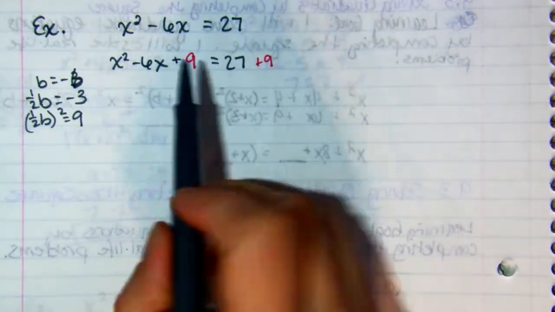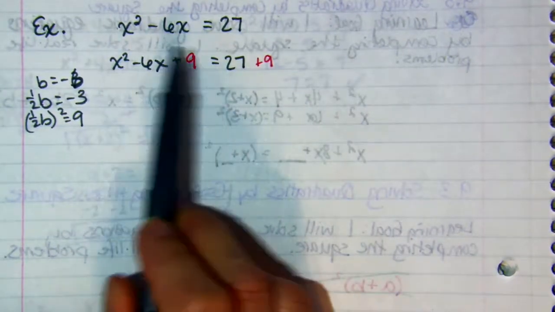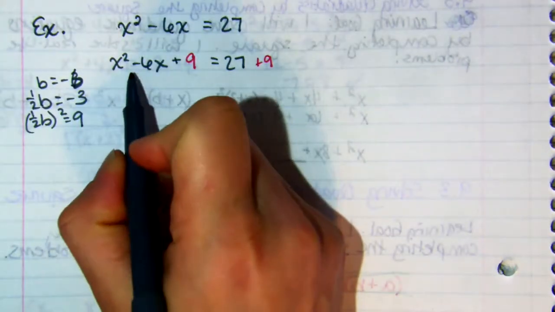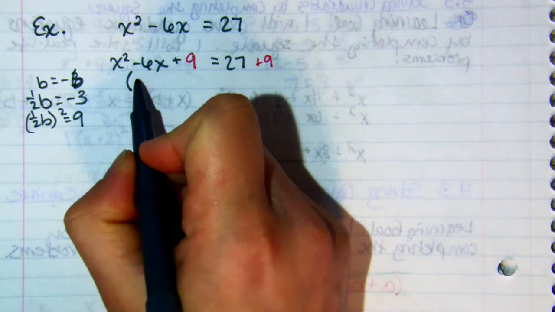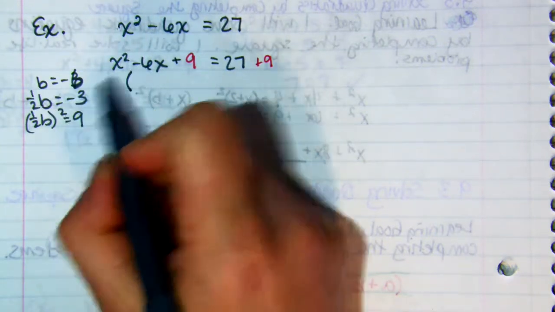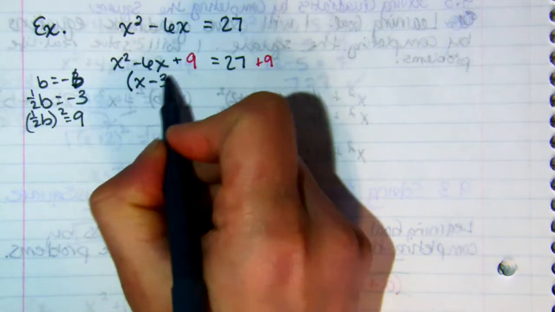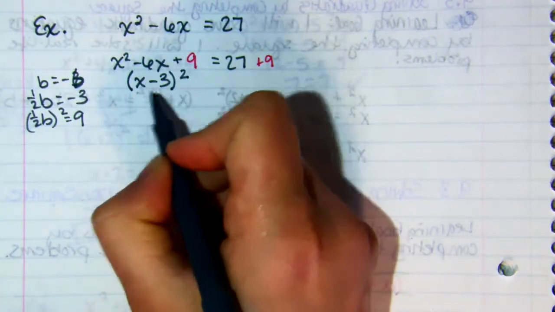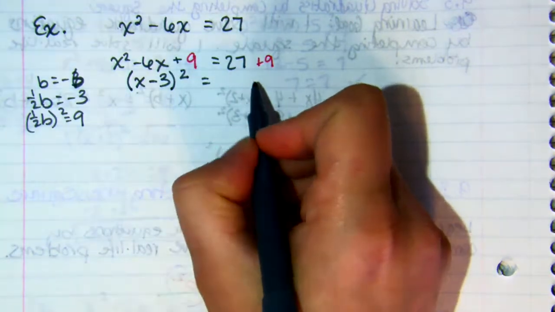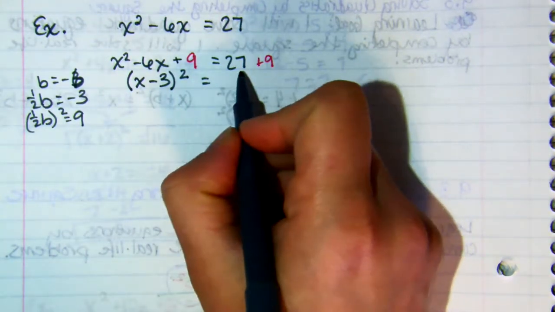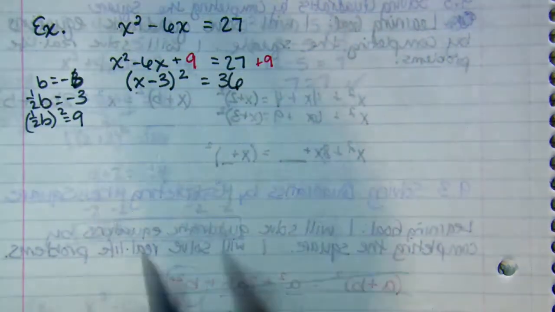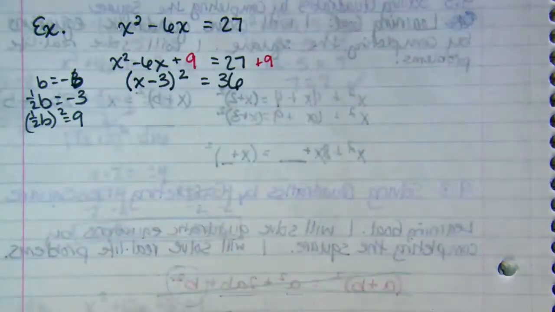So now that I've completed the square on the left-hand side, I can factor it because it's a perfect trinomial. So this will be negative 3. So x minus 3 squared is how this factors. And over here on this side, 27 plus 9 is 36.